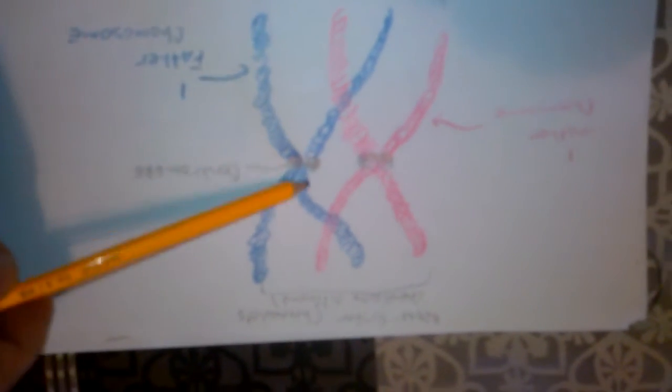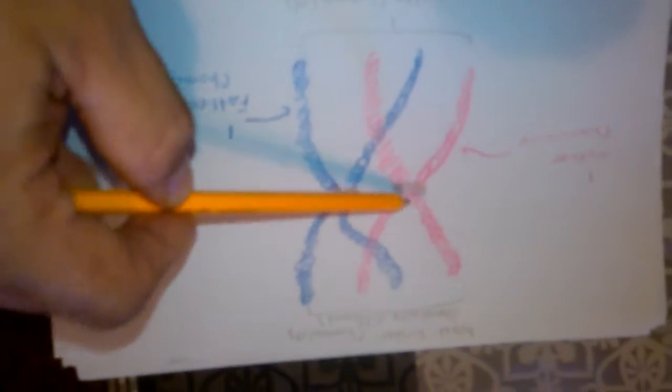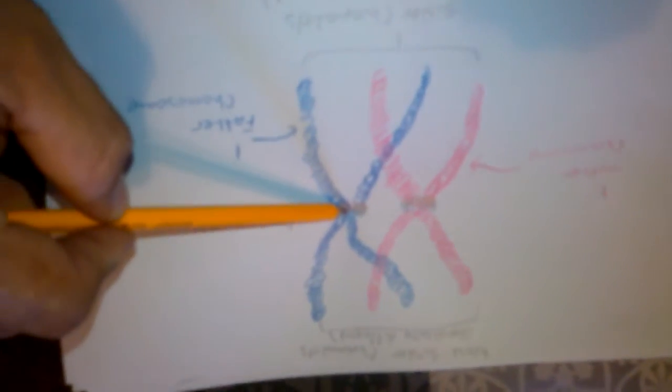Now let's take a look at what a homologous pair is. Here you have two sister chromatids. This is the father double-stranded chromosome and a mother. They're connected by one centromere here and another centromere here. There's two centromeres.